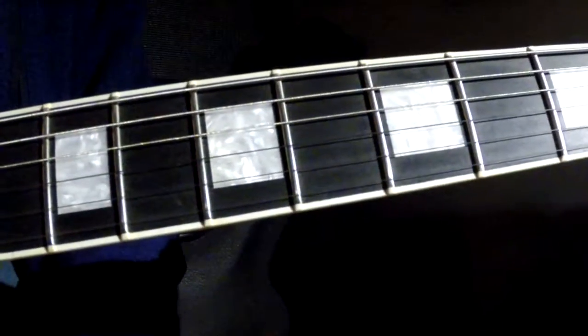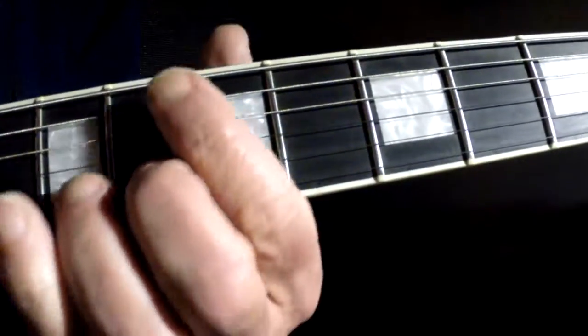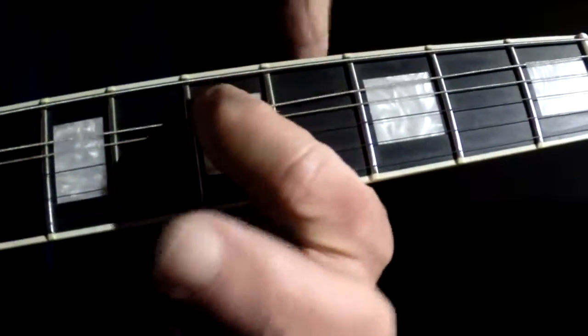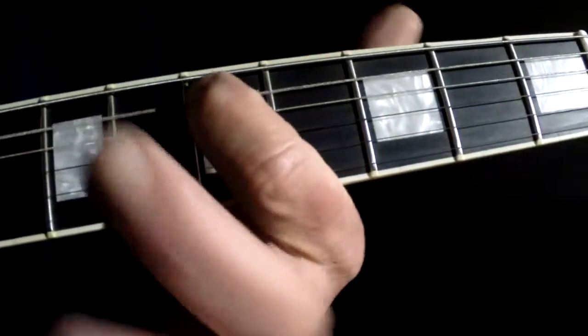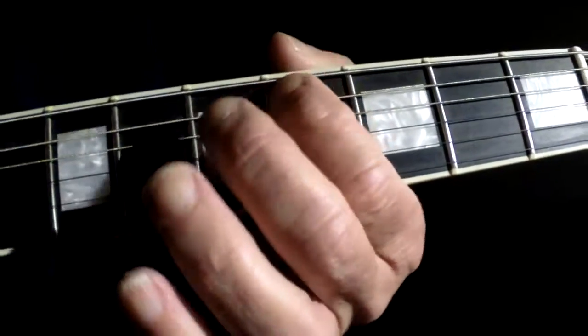And now the 1, 3, 5. Right? 1, 3, 5. So what if we go from the root of the 1 chord, and then we go to the 3rd of the 5 chord.